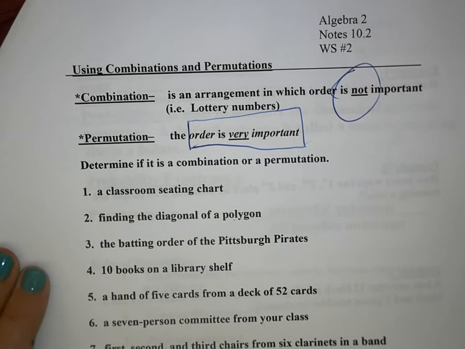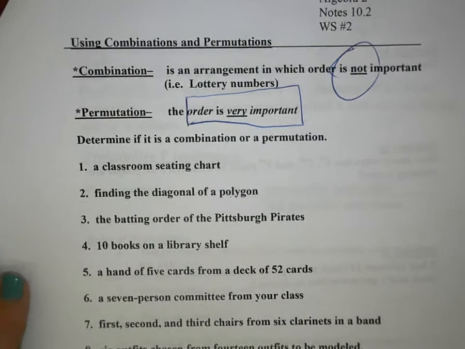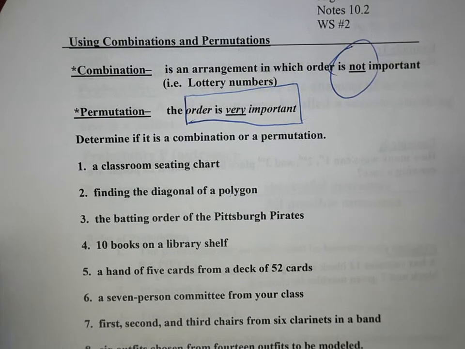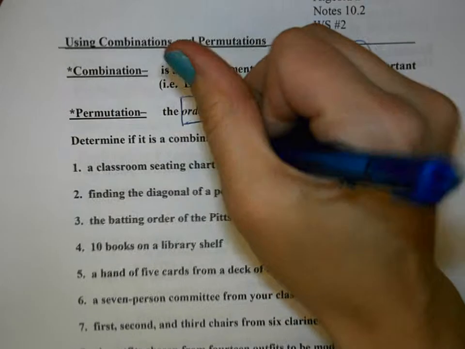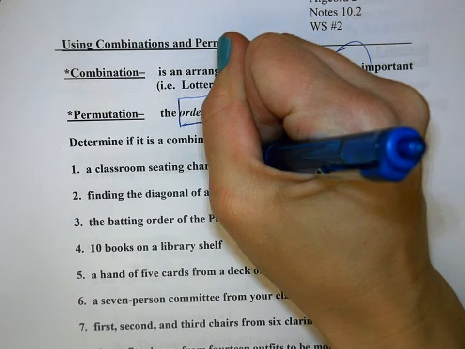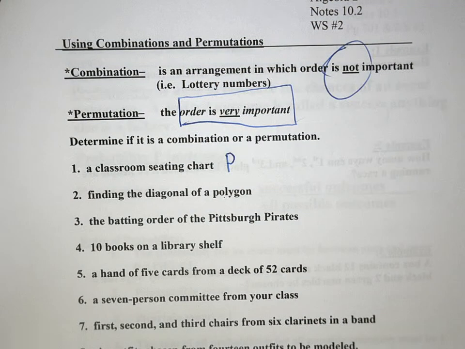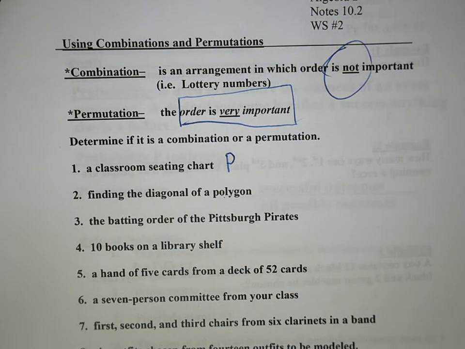So, a classroom seating chart. Okay, but if you think about this classroom, you walk in. Can you sit wherever you want? No, it's a permutation. Order is important. Where you sit matters. Okay? So, if there is a seating chart, that means there is placement. Order is important.